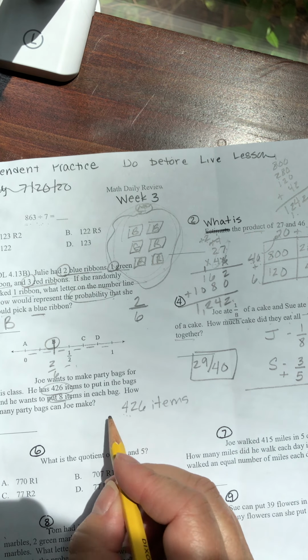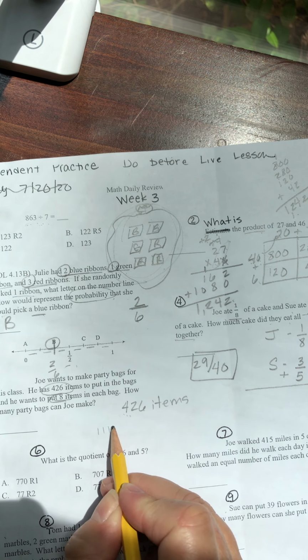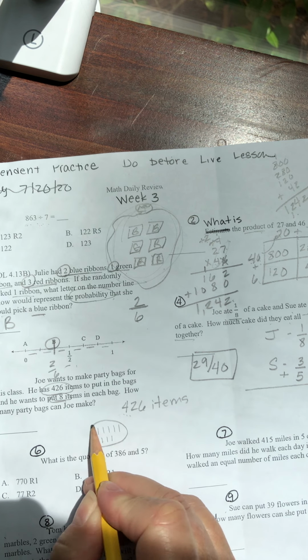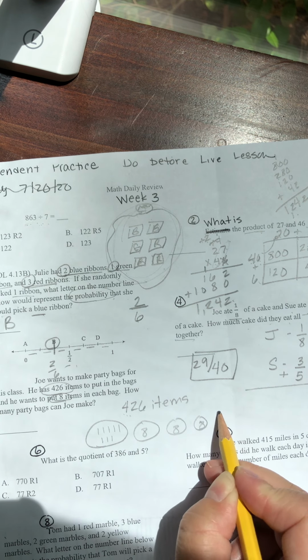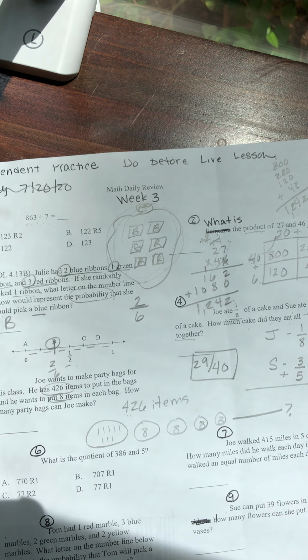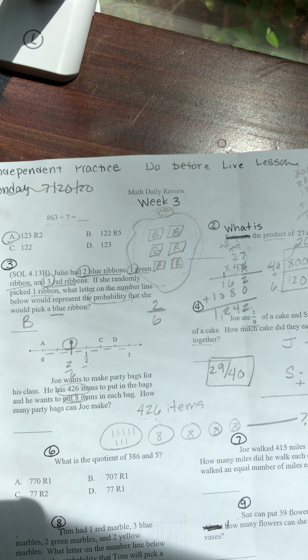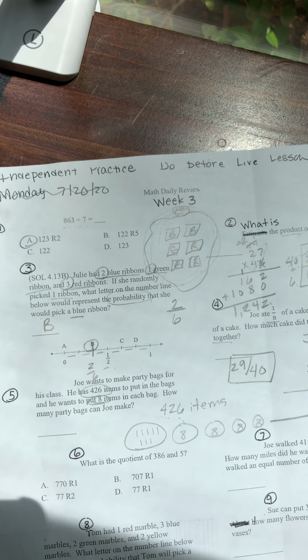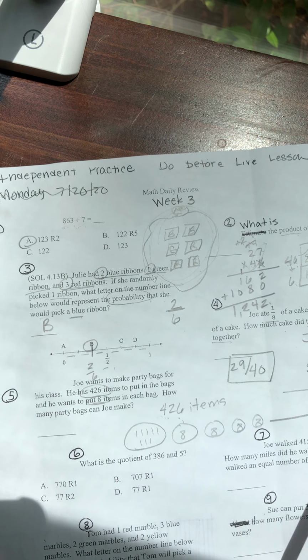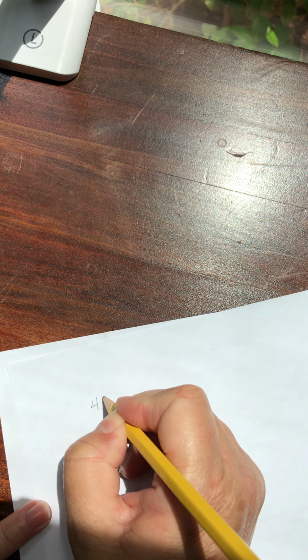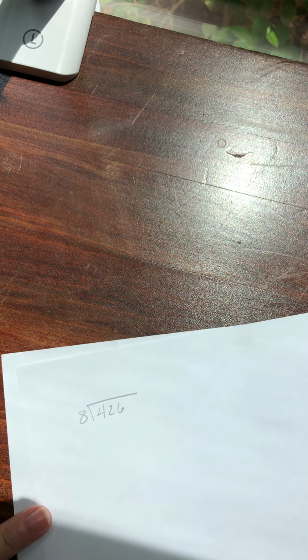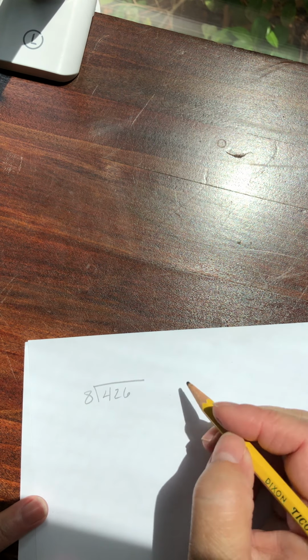So these are all of his items. So he's going to put 1, 2, 3, 4, 5, 6, 7, 8 in this bag. He's going to put 8 in this bag. He's going to put 8 in this bag. And we need to know how many 8s fit into that. So that would be a division problem. So we're going to do 426 divided by 8. Hopefully I have some room here. I don't on this one. I'll have to go on to this one. All right. 426 items divided by 8 items. So he's going to put 8 items in each bag.